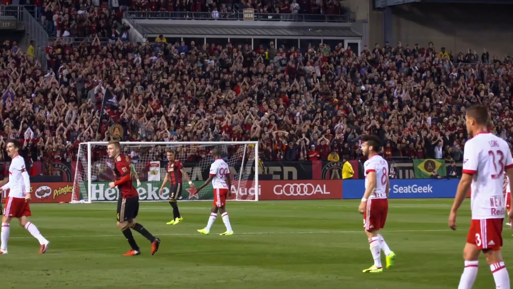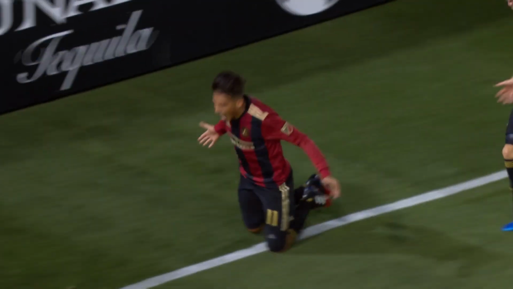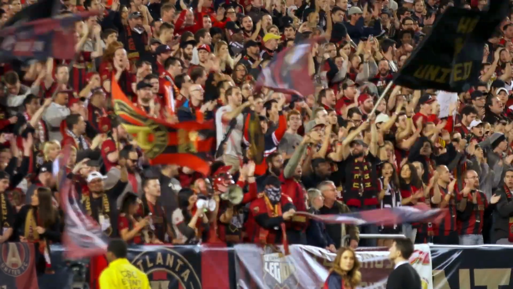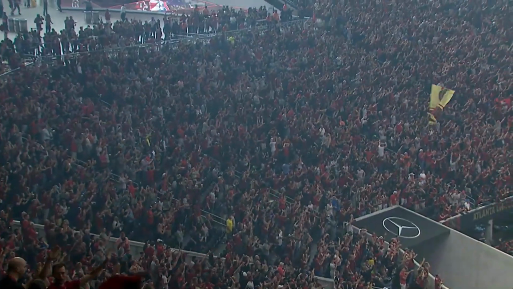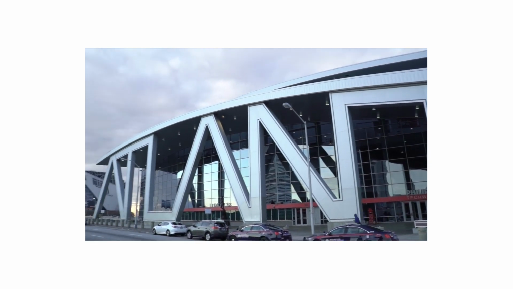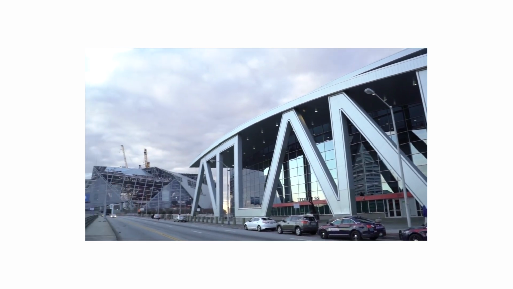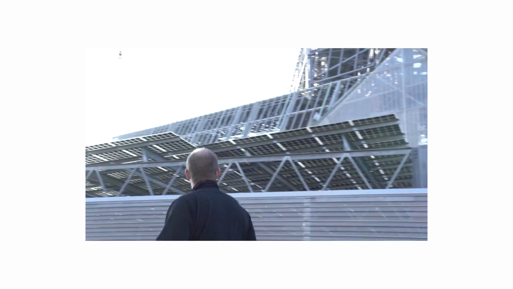Mercedes-Benz Stadium is not merely a sports venue, it is a globally recognized architecture achievement that integrates cutting-edge engineering and structural precision. The stadium's retractable roof and its symmetric truss system generate substantial vertical and lateral forces that cannot be managed using conventional construction methods alone.